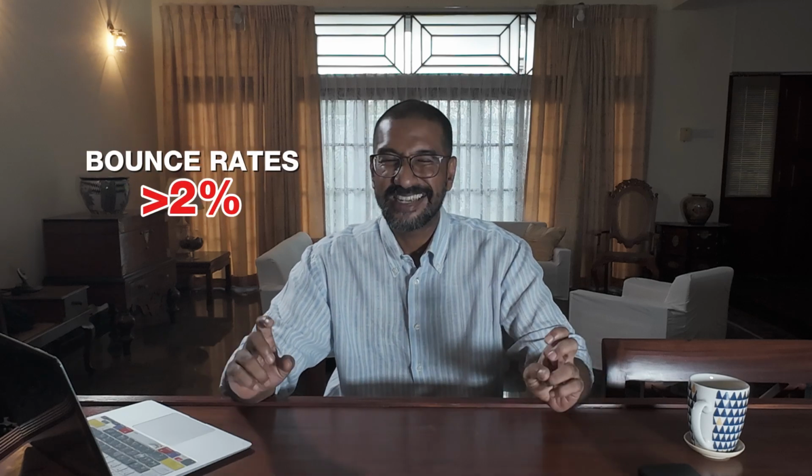So bounce rates below 2%, overall inbox placement, emails that enter the inbox and don't get caught up in spam, that should be around 95%. The thing is, there's no way to know spam rates. They don't tell you this information. Gmail doesn't tell you, hey, 50% of your mails went to spam. It's never going to tell you that, right?